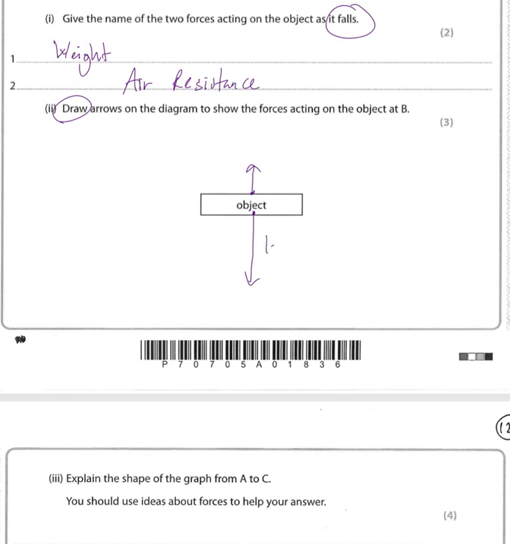Now this one here has to be longer. This one here has to be shorter because we are falling. Because we are falling, it means the weight has to be more if you want to fall. Okay, so you get your marks for drawing the arrows, just the arrows. You don't need to label them at all. So you get 1 mark for having the correct arrow facing the correct way.